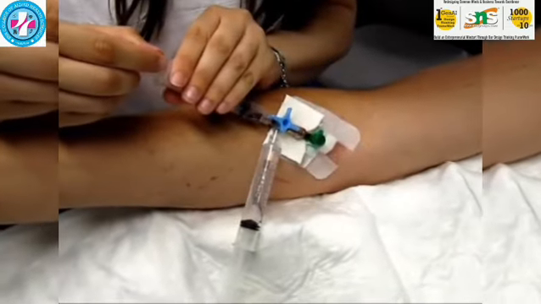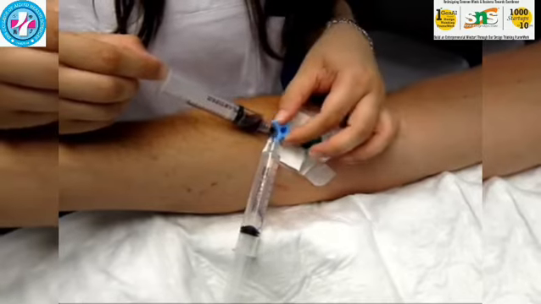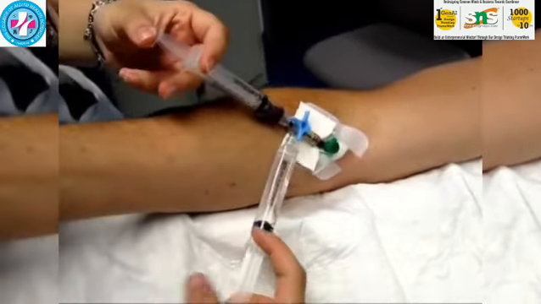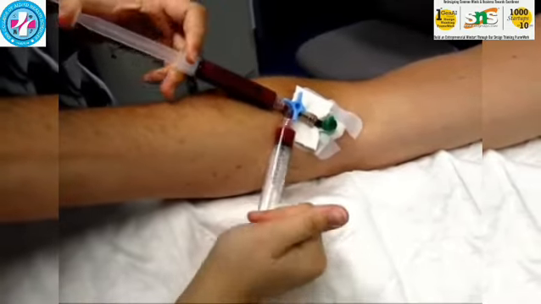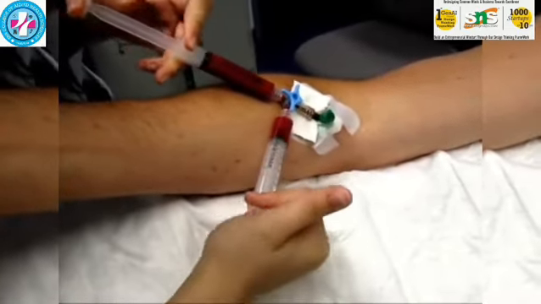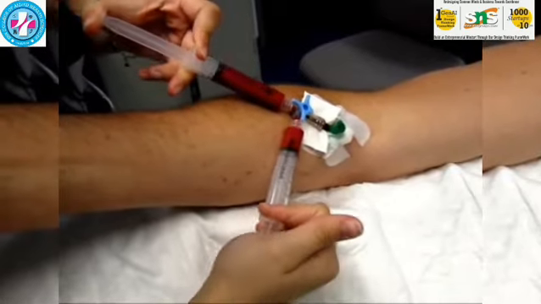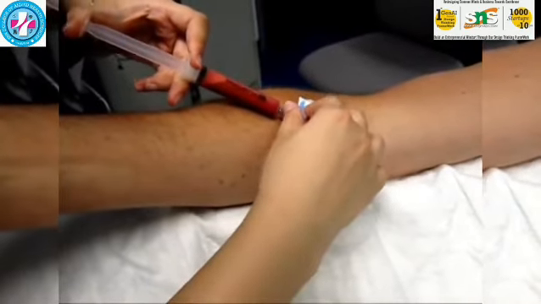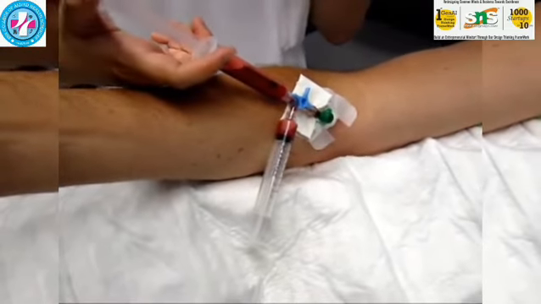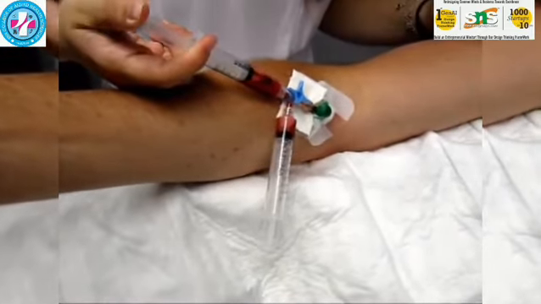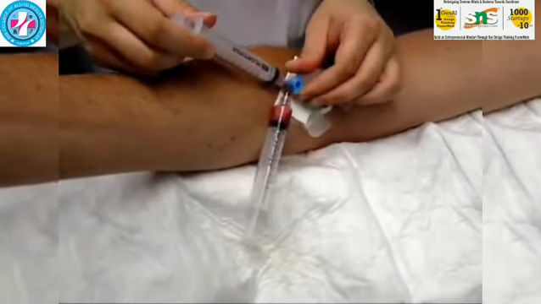In contrast echo, it is helpful to see if there is any tiny hole or problem at the back of your heart. It is usually carried out in people who have suffered a stroke at a young age, where the reason the stroke happened was not found from routine tests. Okay, the salt water is shaken between the 2 syringes, or agitator, in order to create tiny bubbles.